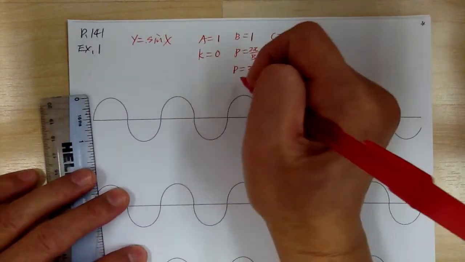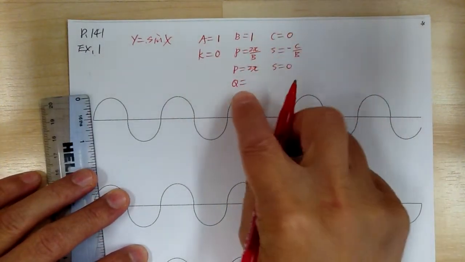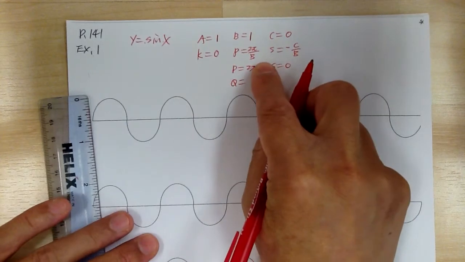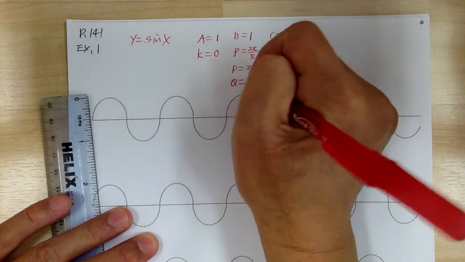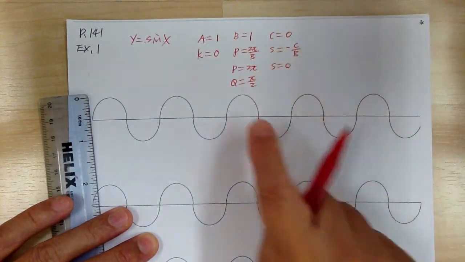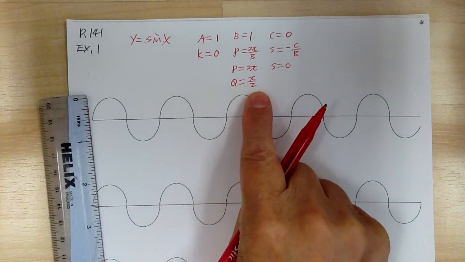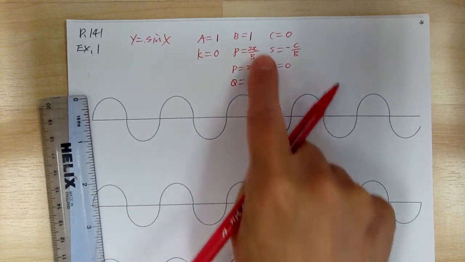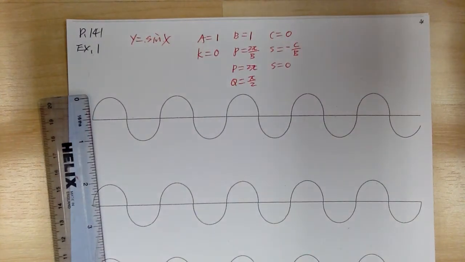By the way, you also need to get a q. Q means quarter, which means 1/4. So you multiply the period by 1/4, and you're going to get pi over 2. The quarter point is your major point, and we already did this.